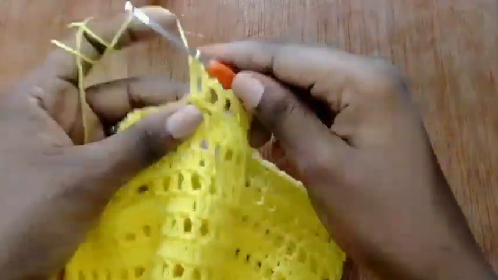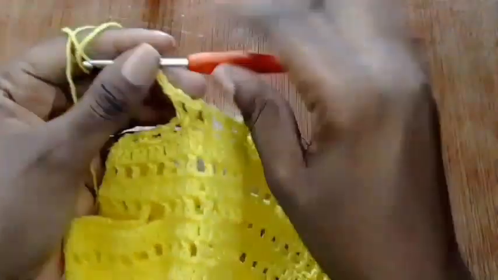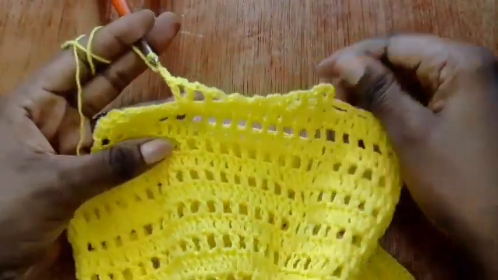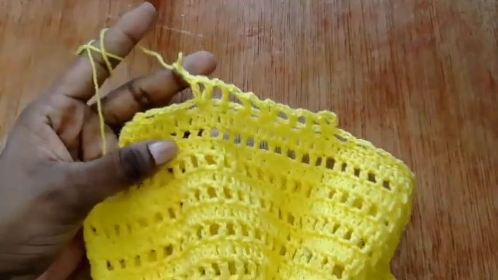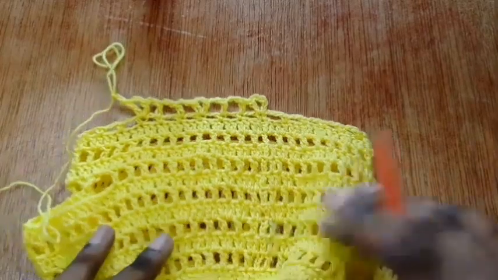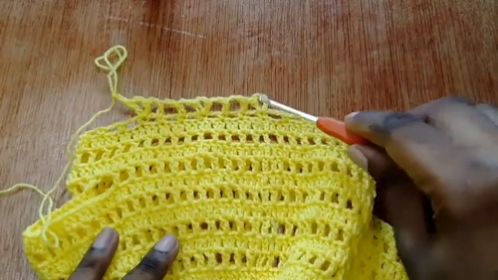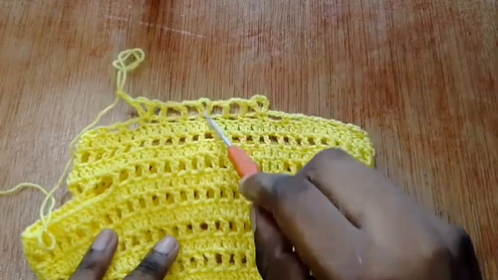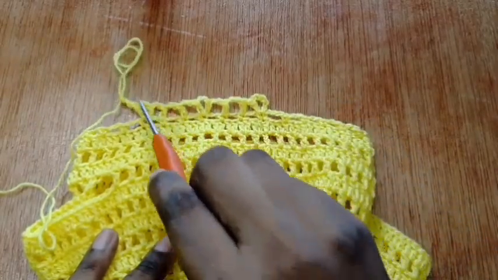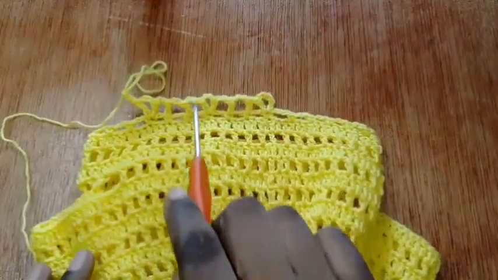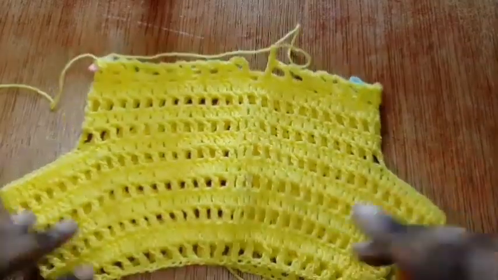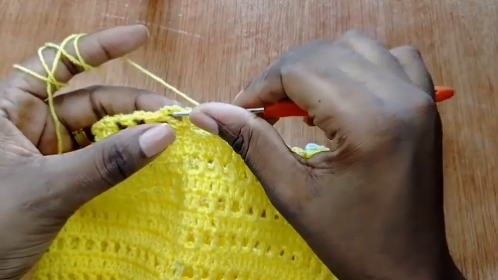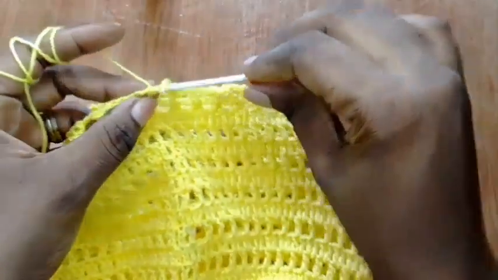So you just repeat the same pattern all through this round, and I'll meet you at the end, okay. So you do 2 squares and an increase, 2 squares and an increase, okay, that's it. 1, 2, increase, 1, 2, increase. So continue and I'll meet you. And once we get to the end here, since we chain 5 to begin our row, count 1, 2, 3. On that third chain, do a slip stitch.